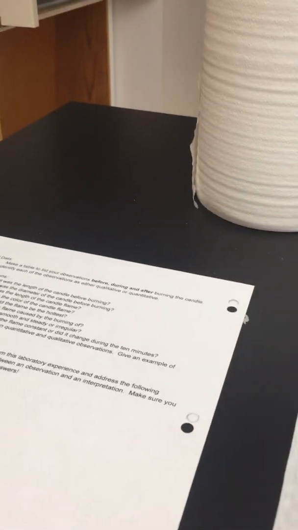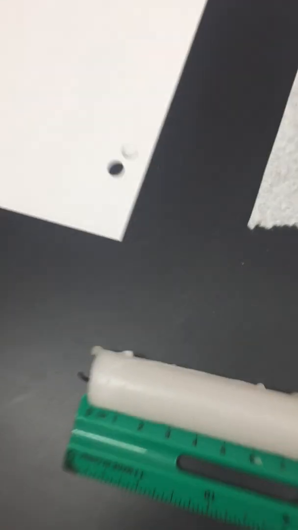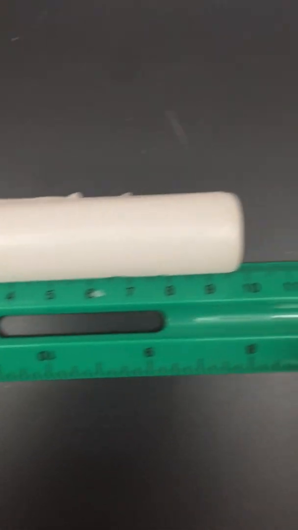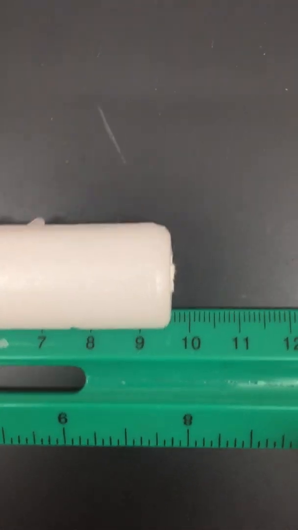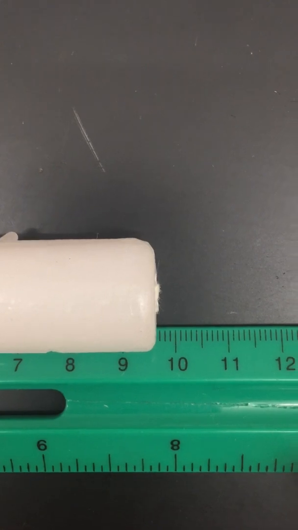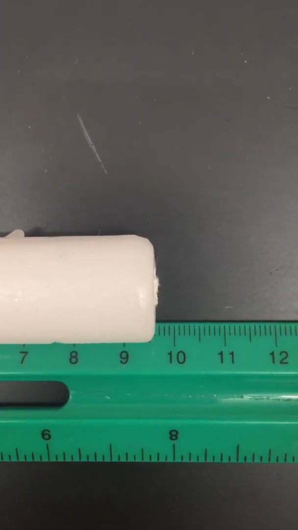All right, let's check the length of this thing. We'll take it at the longest point, not including the wick. So there's my eye on that one. And if I'm looking from the top, that's what it is. Okay, the diameter.